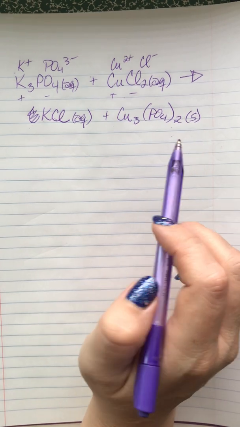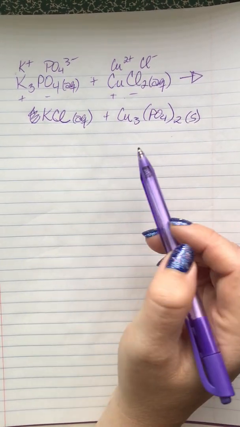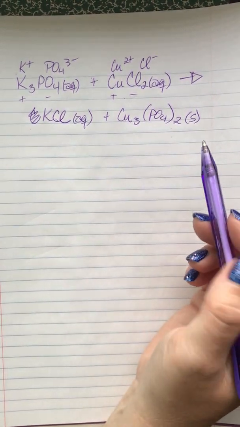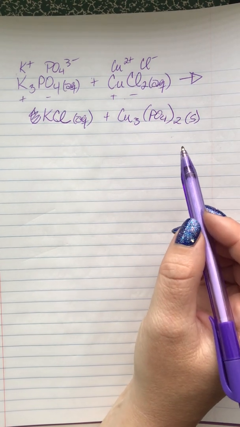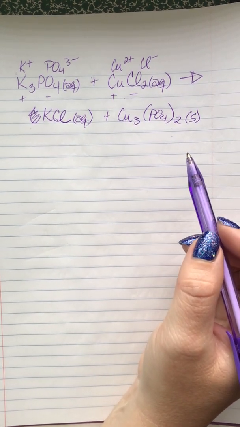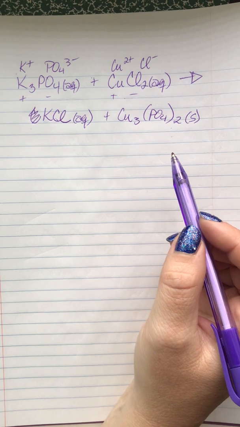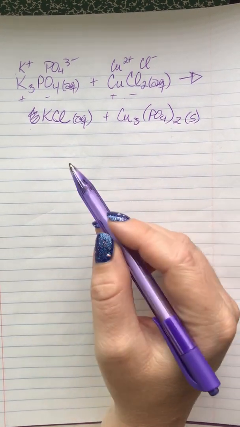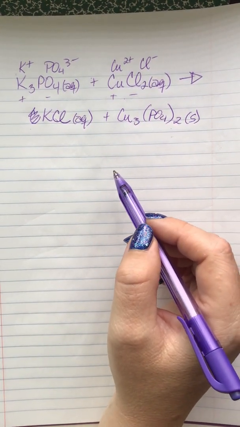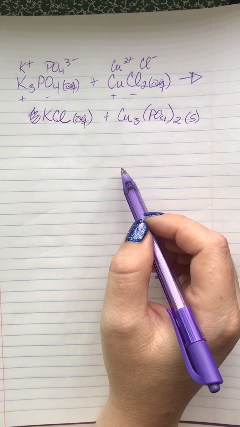So we don't always form a solid, okay? The ones that we've been looking at so far have formed solids, but they don't have to. We'll look at a quick example of that after we're done with this. Okay, cool. So what's my next step?